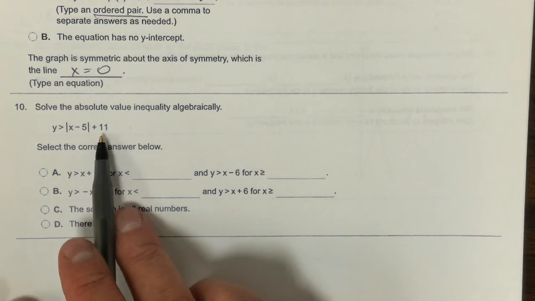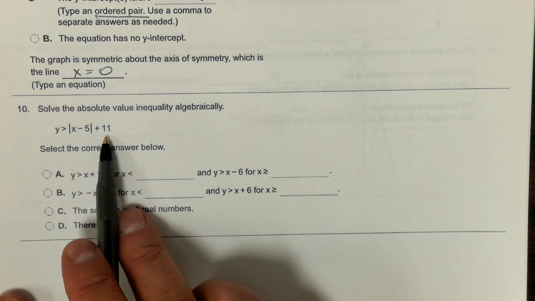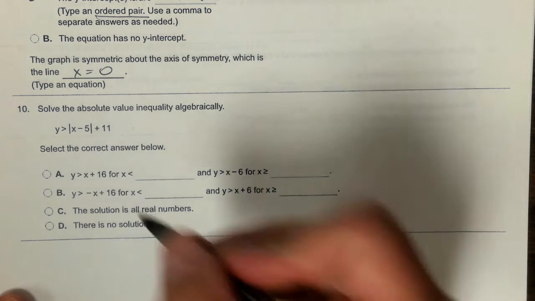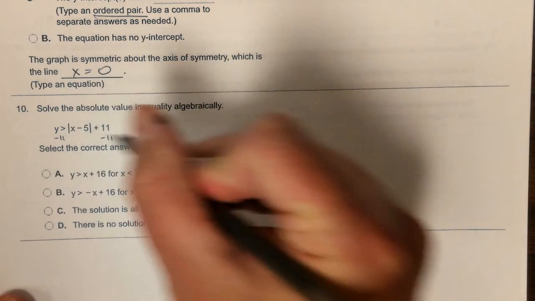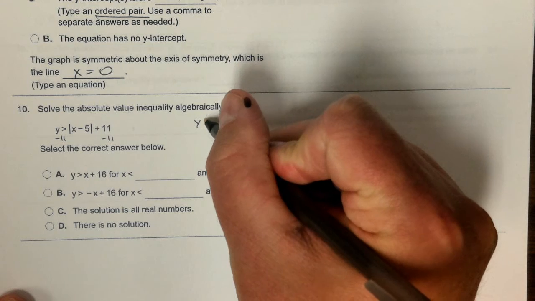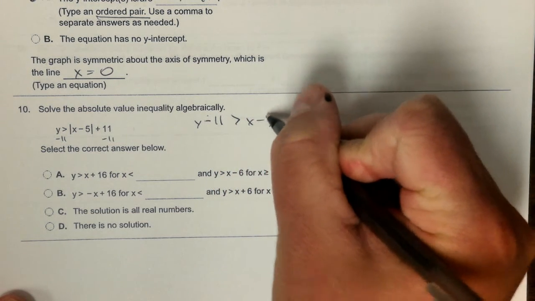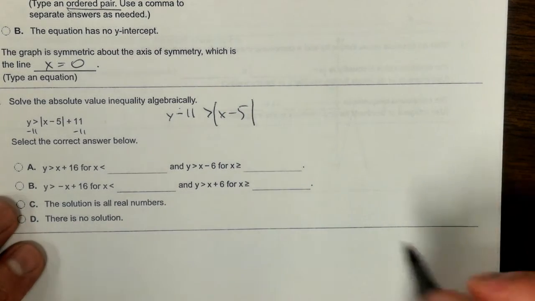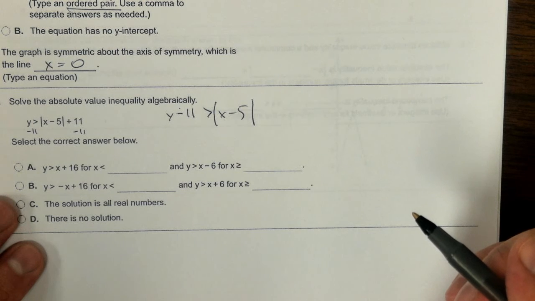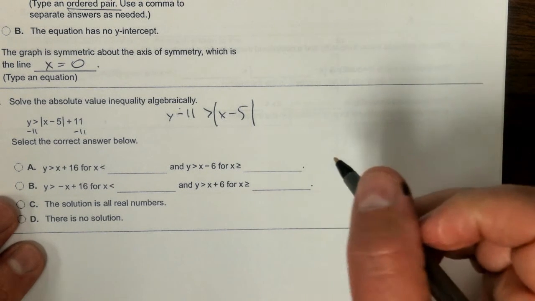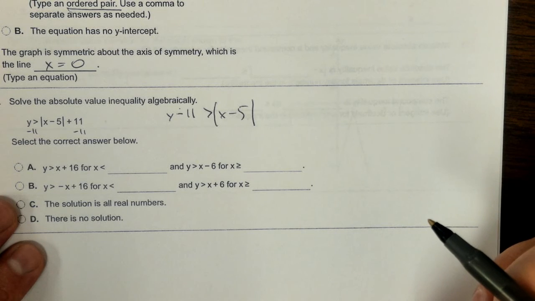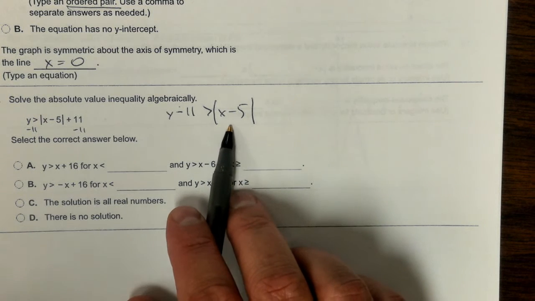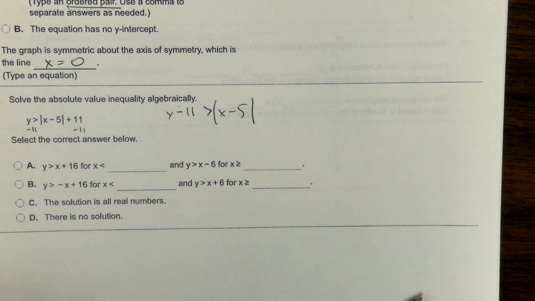So this is one where what we did is we got the absolute value by itself first. We can subtract 11 from both sides. The absolute value of x minus 5 less than y minus 11. And it's a greater than, so it's going to be like, hold on just a second. This one we end up putting our absolute value on the left side.